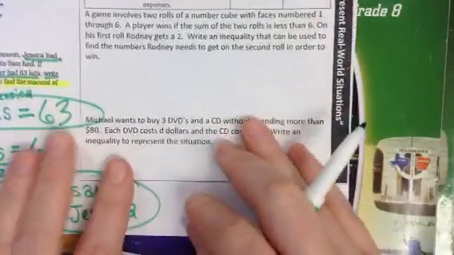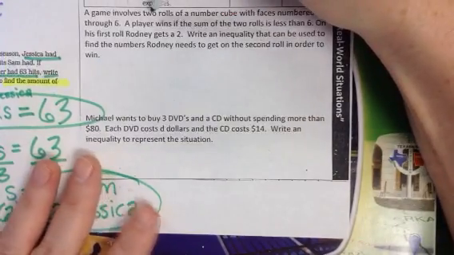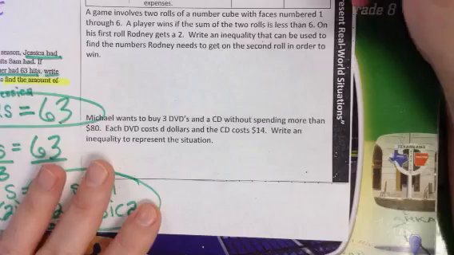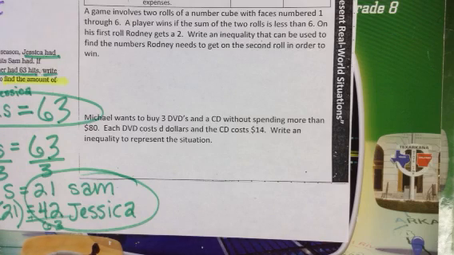Okay, so first, big example. A game involves 2 rolls of a number cube with faces numbered 1 through 6. A player wins if the sum of the 2 rolls is less than 6. On his first roll, Rodney gets a 2.